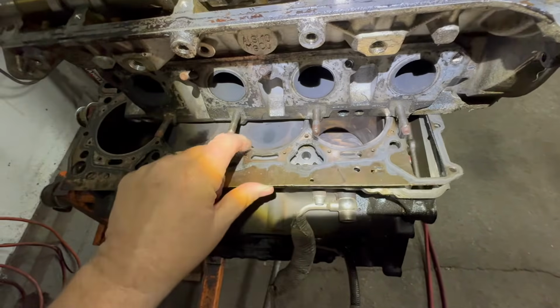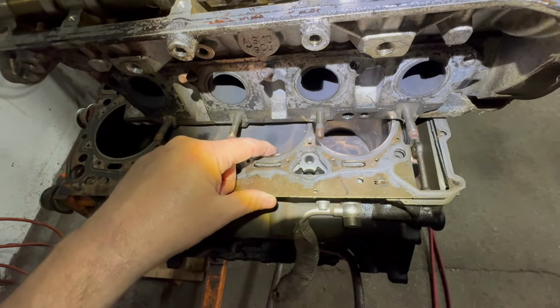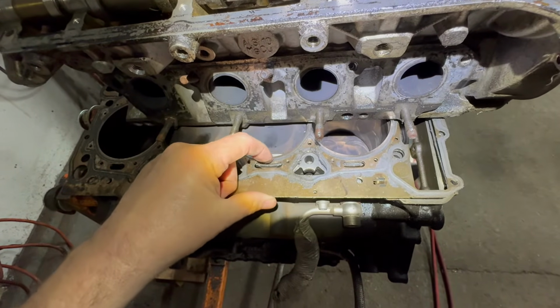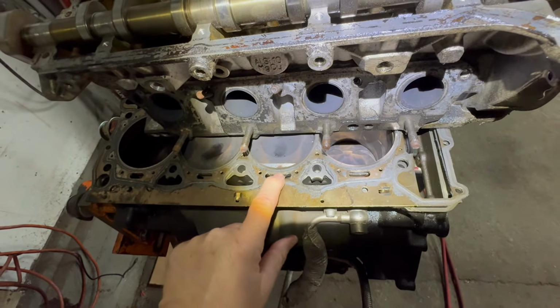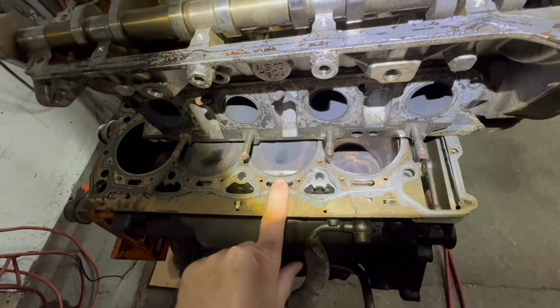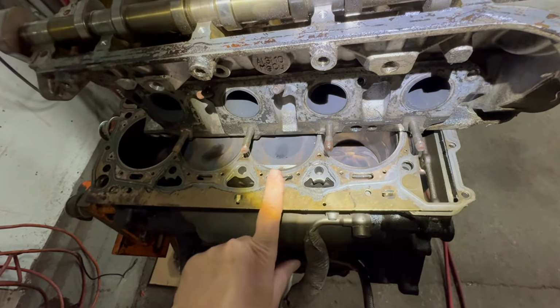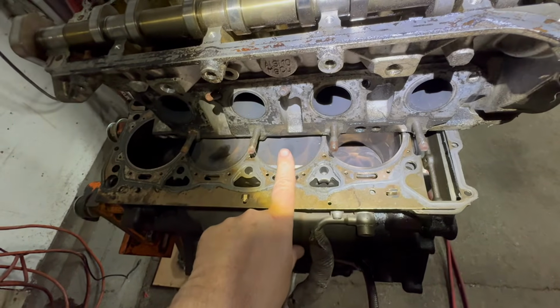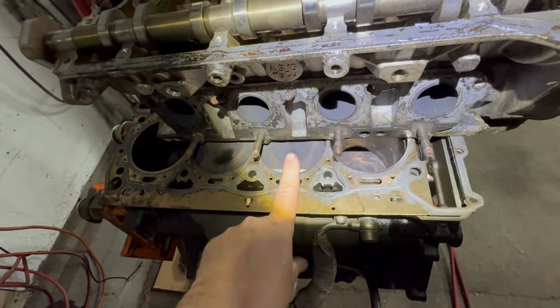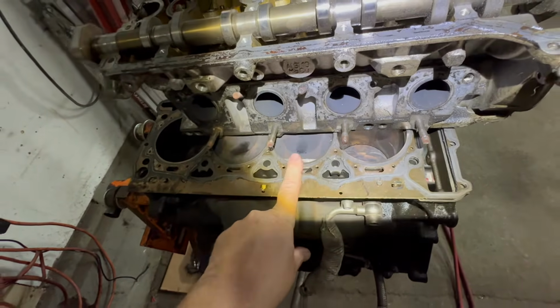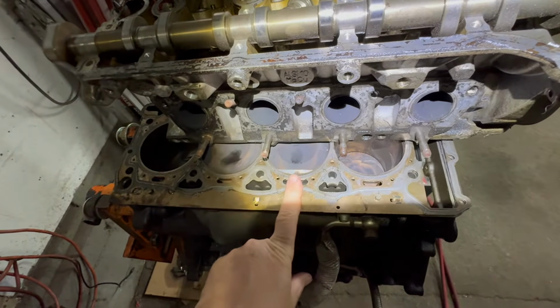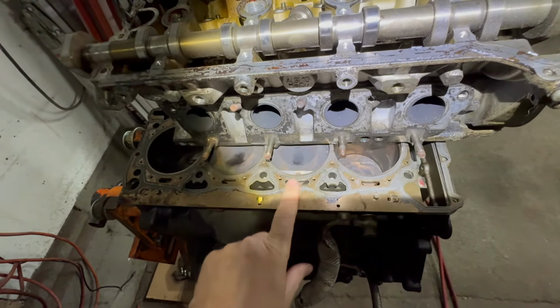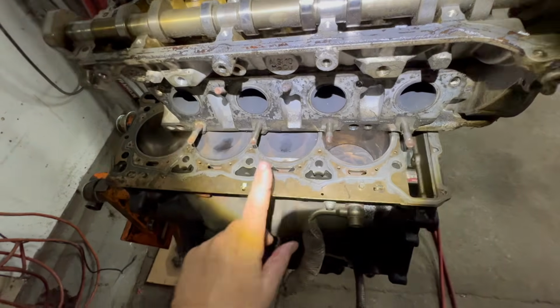See this coolant passage, and this is the compression right here, this little area. The coolant can just eat away at this metal and cause a head gasket failure. That's a true head gasket failure with no warpage. I've seen that too, and that's avoidable if you maintain your coolant system.